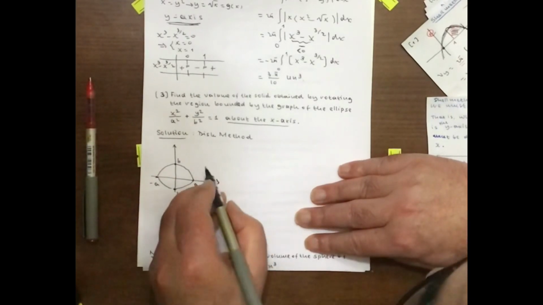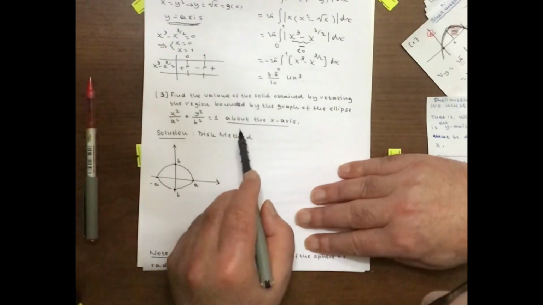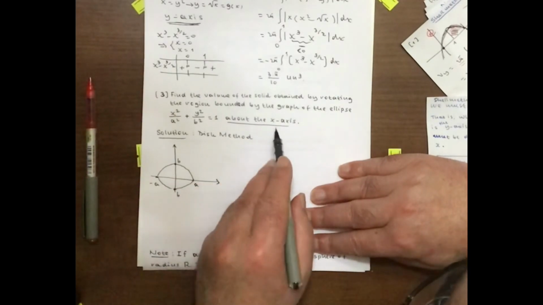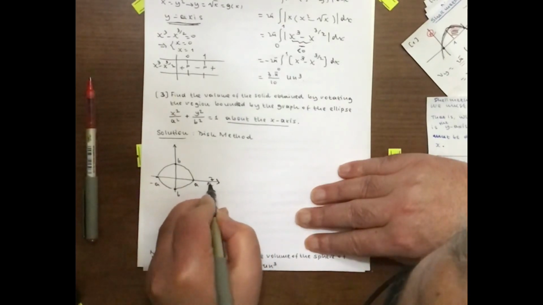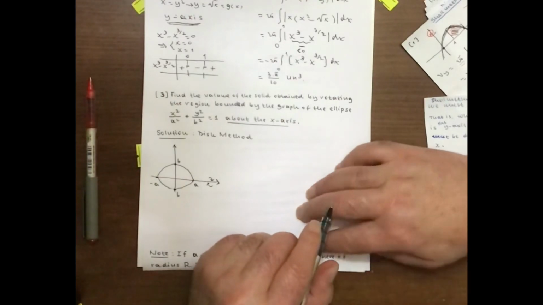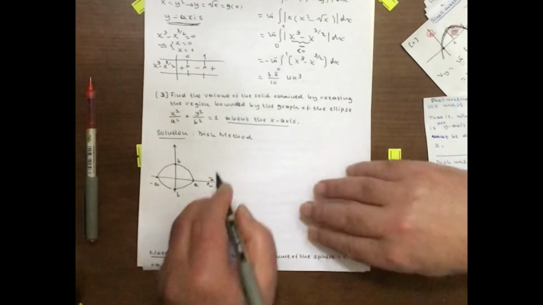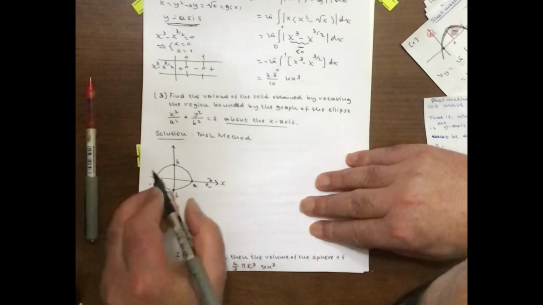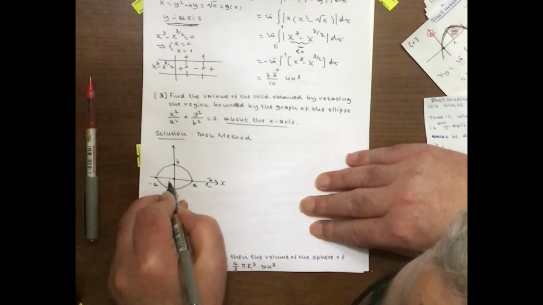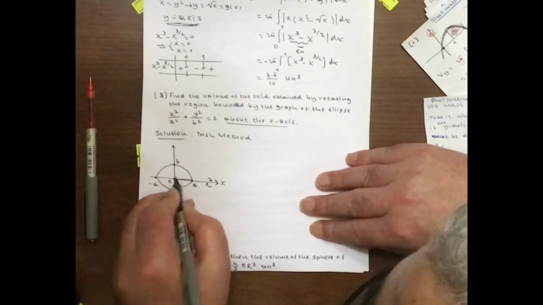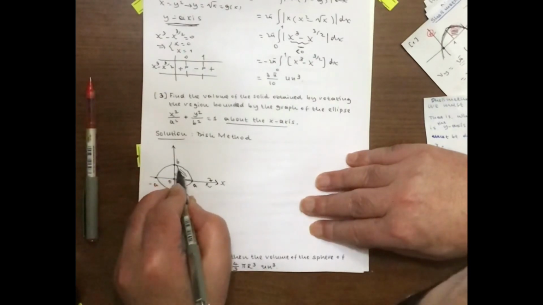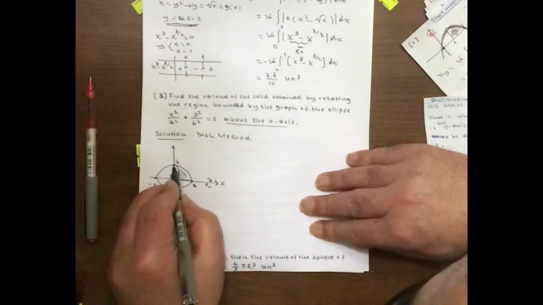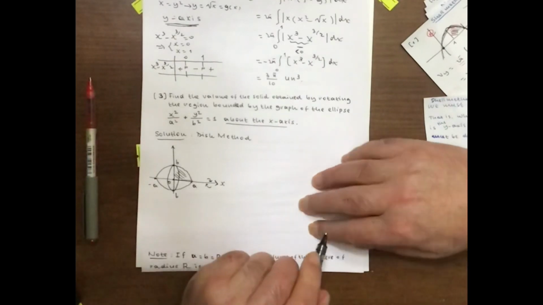Okay, now the axis of rotation is the x-axis, and 0 is our origin. Then we have such a solid, right?